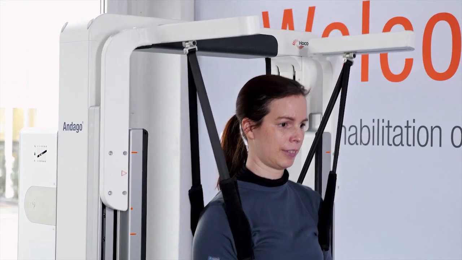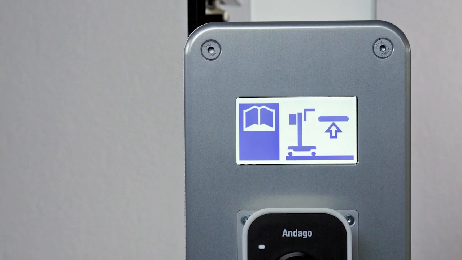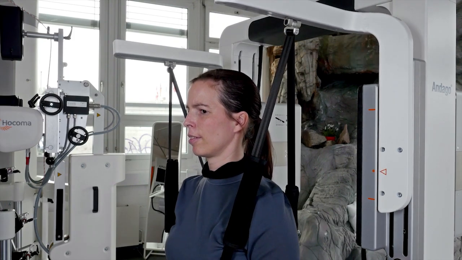When your patient reaches the mechanical limits as indicated by the orange lines, Andago will display an error message. Use these lines as a reference to see how much displacement you are providing to your patient.